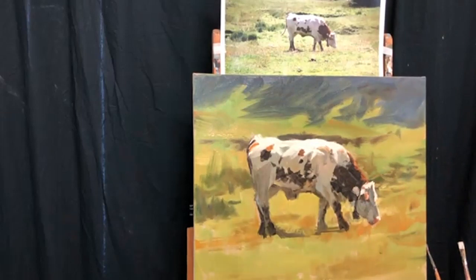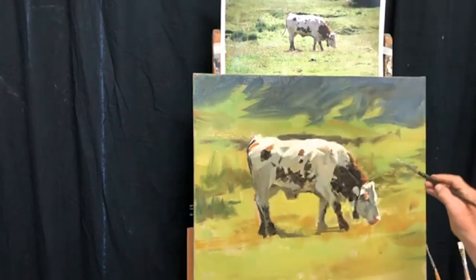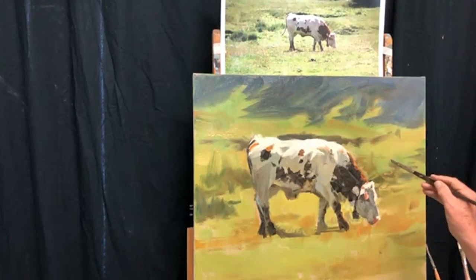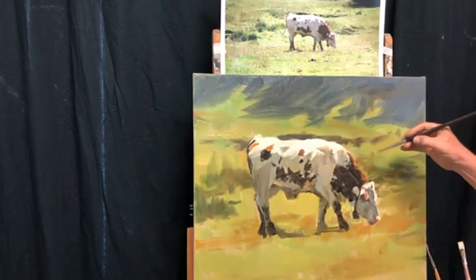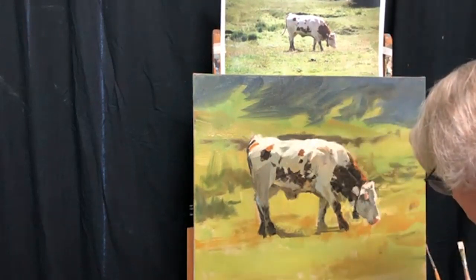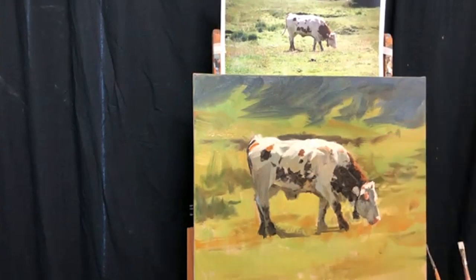But this is a little bit more than a simple study, partly because of scale. A study I might do in 30 minutes, something like this. So this is a little bit more involved. And I think that's an important thing to take note of. Be aware of your time frame. Be aware of what you're dealing with.